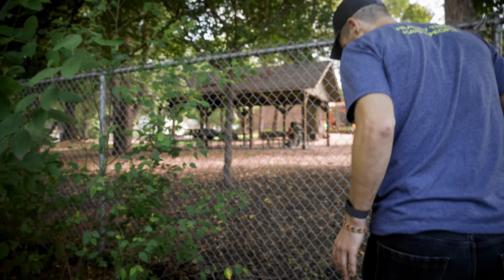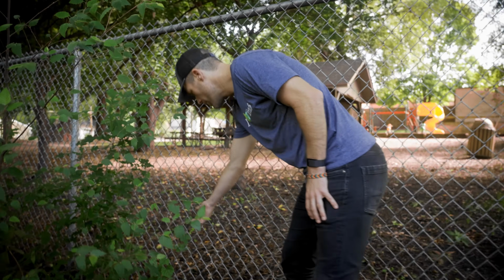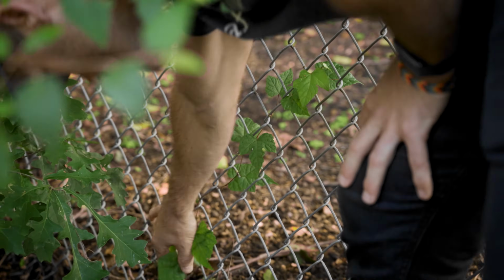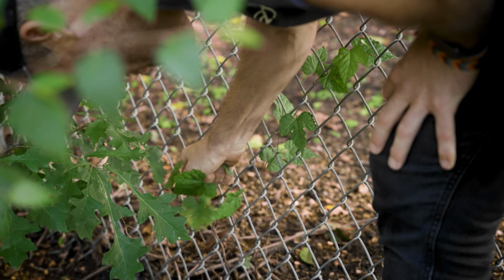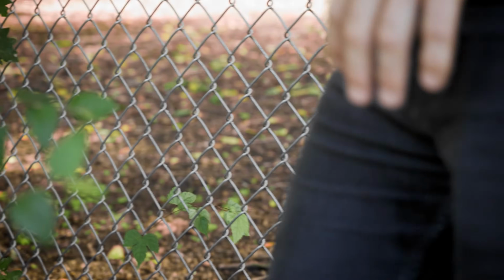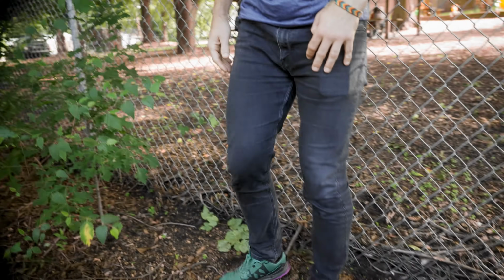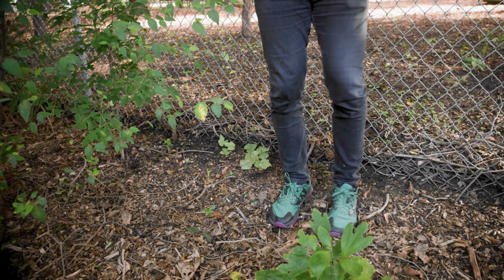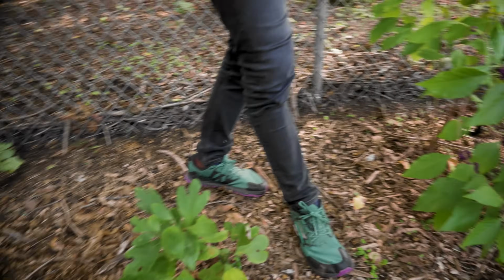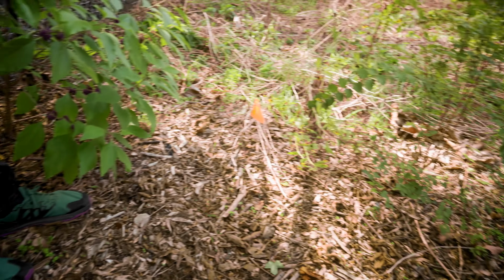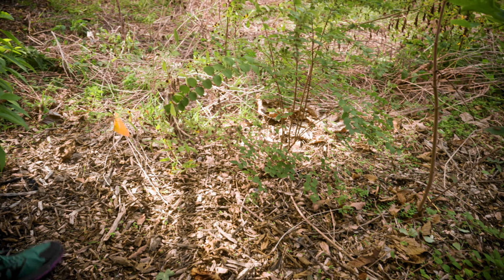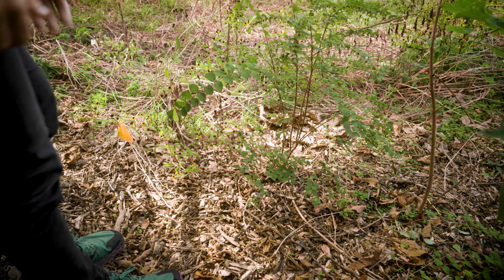So I'll show you an example of porcelain vine. We've got this growing here. I definitely don't want this to be a thing, and it can definitely be a thing, so I'm going to just pluck it and leave it. We'll often find English ivy in spaces like this, and I'm not seeing any. I've got an example of English ivy at another spot that I'll show you.